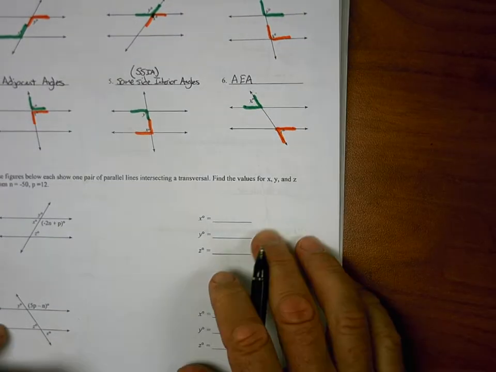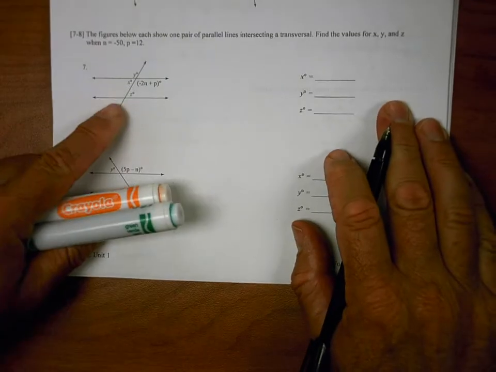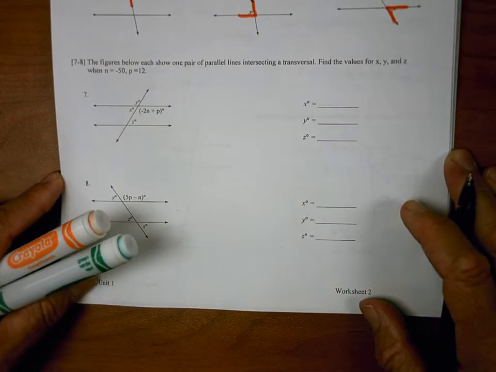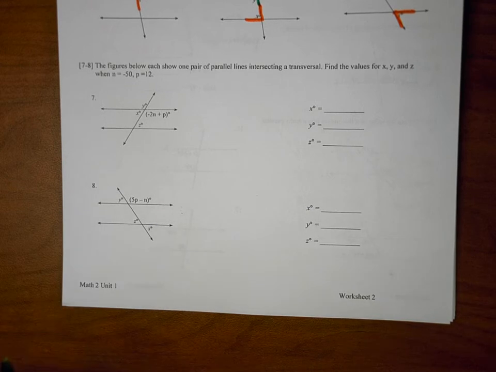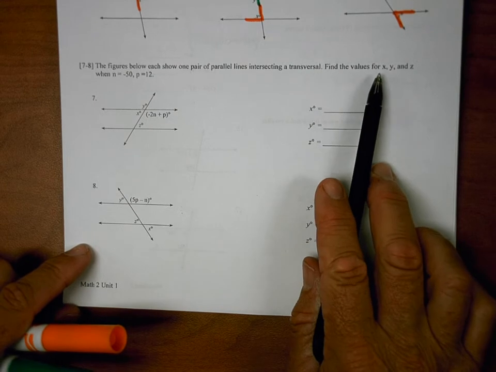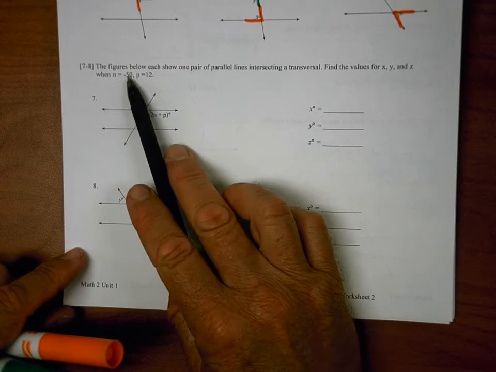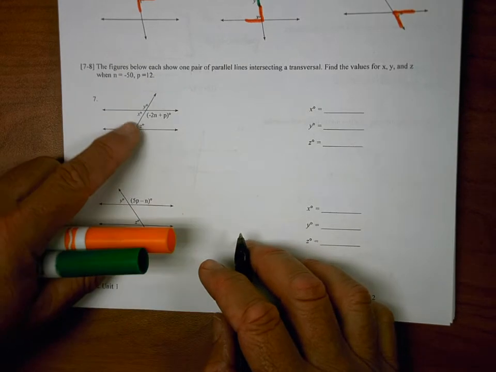Okay, next problem that you were asked to do, numbers 1 through 7. So in number 7, the instructions say the figures below each show one pair of parallel lines intersecting a transversal. Find the values for x, y, and z when n is equal to -50 and p is equal to +12.